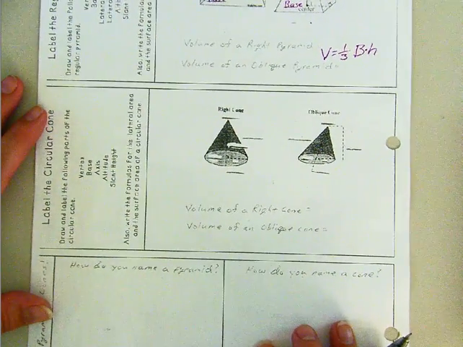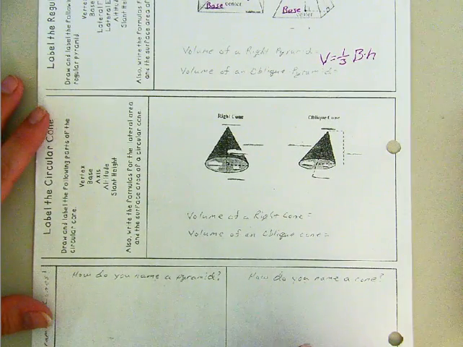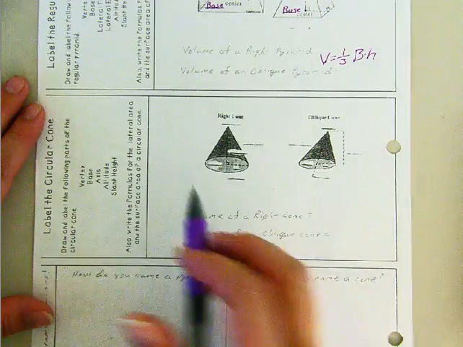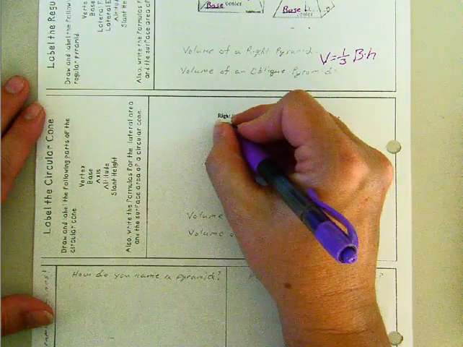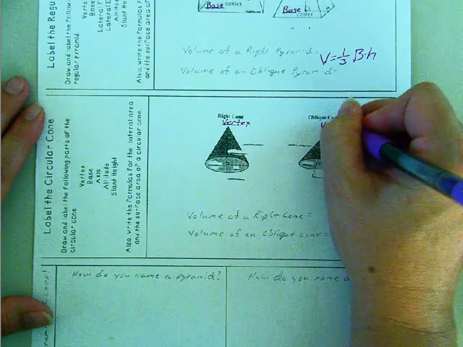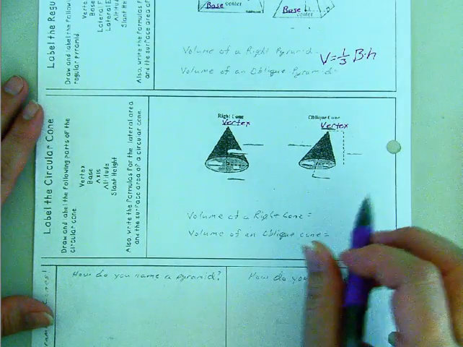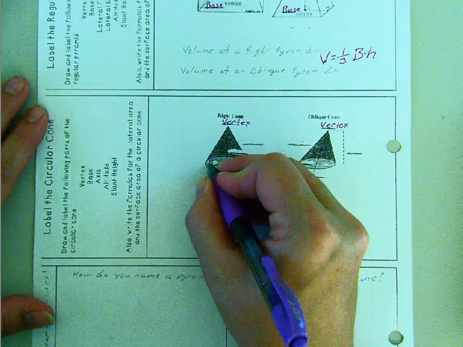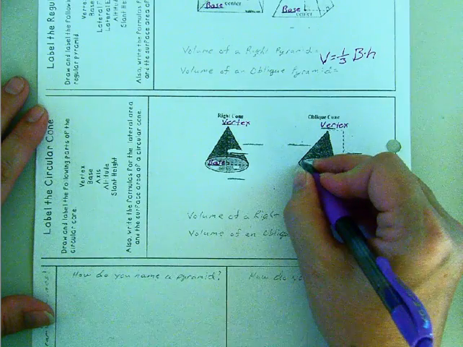All right, so moving on to our cone. Again, we're going to label a few things here. So our vertex again is at the top. We have our base. Both of these.